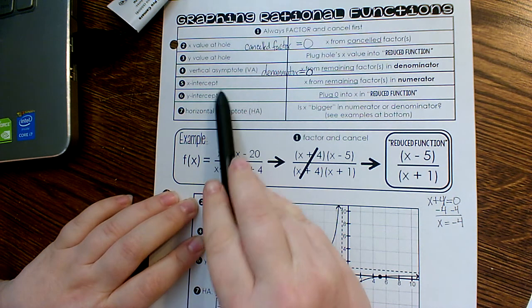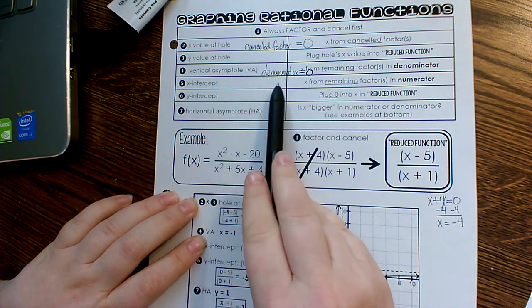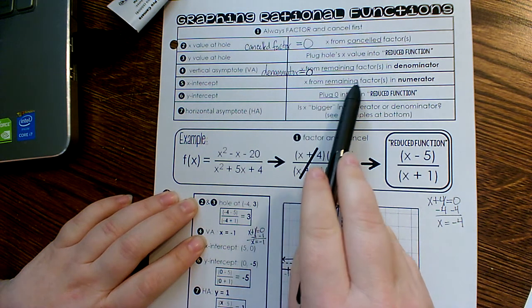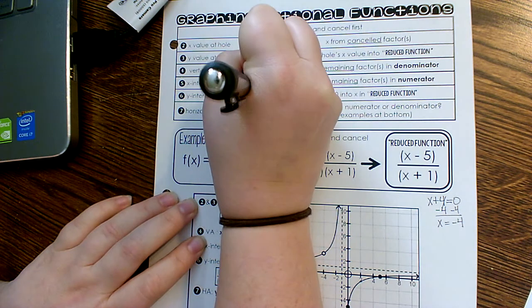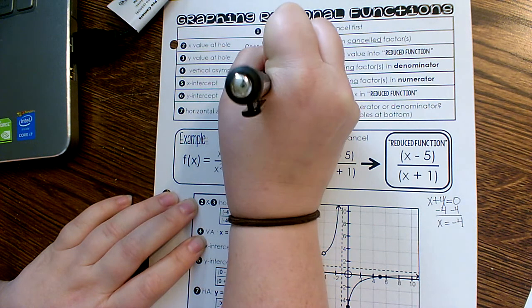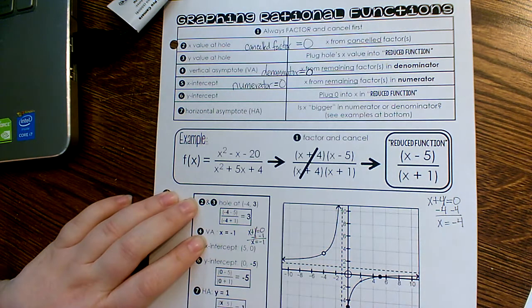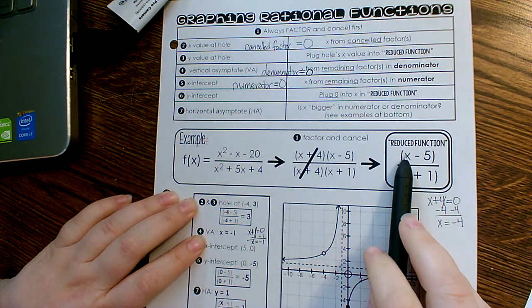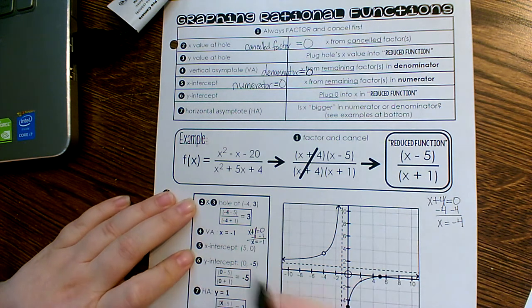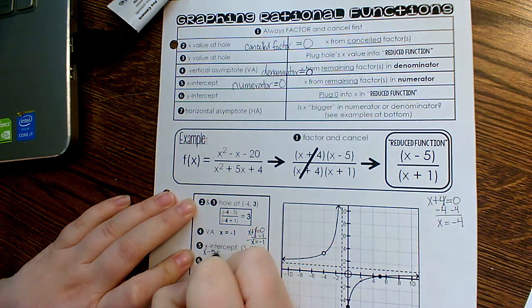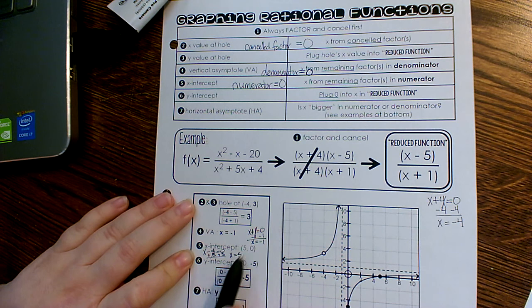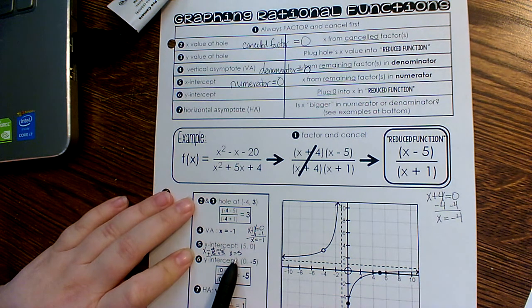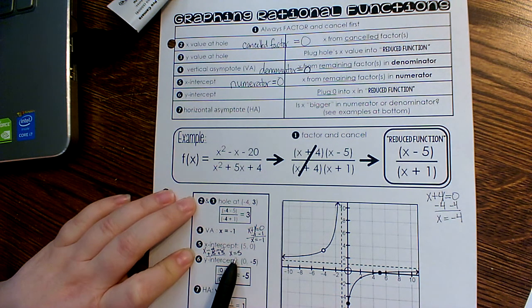All right, once you find that, the next thing are the x-intercepts. To find the x-intercepts, it says it's the remaining factors in the numerator. So this is where you just take the numerator, or the top, and set that equal to 0. If you take the top here of the reduced function, x minus 5, and we set that equal to 0, then you can easily see that when we solve for x, we get x equals positive 5. If we write that as an ordered pair, that's 5, 0. So the x-intercept is going to be at 5, or 5, 0.